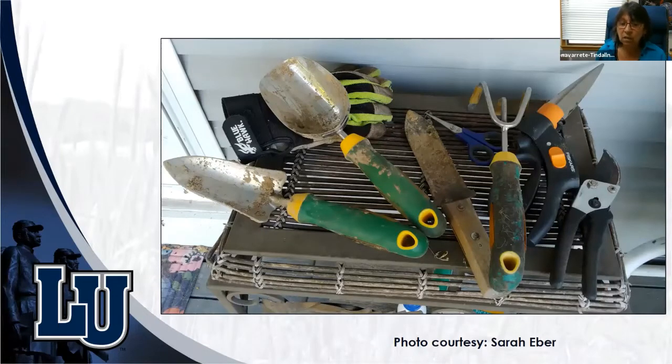And these are hand tools, including some really nice gloves, that will get you started. Once you start to get your own, then you will decide which ones work better for you.